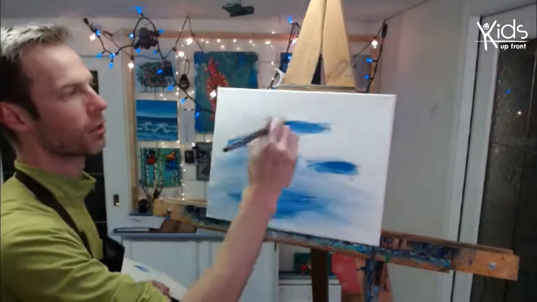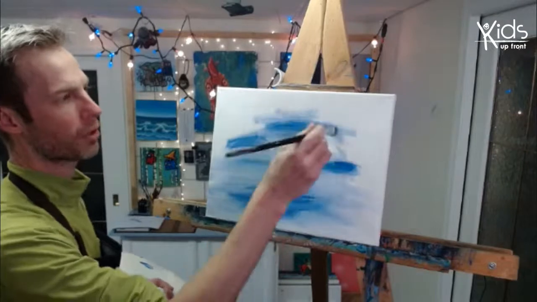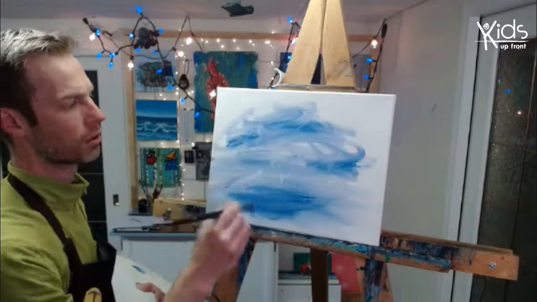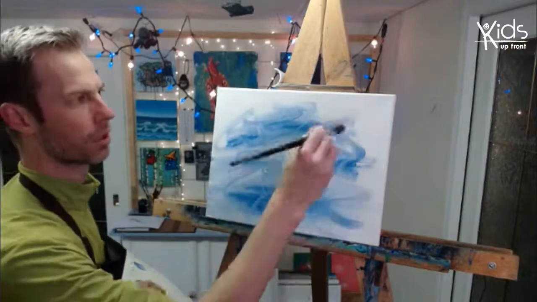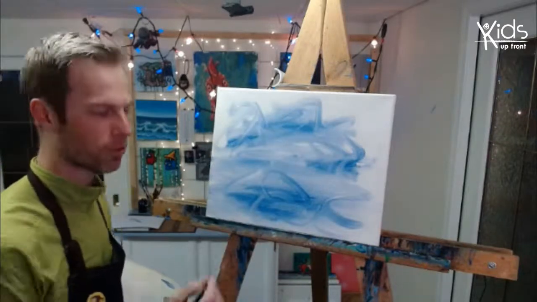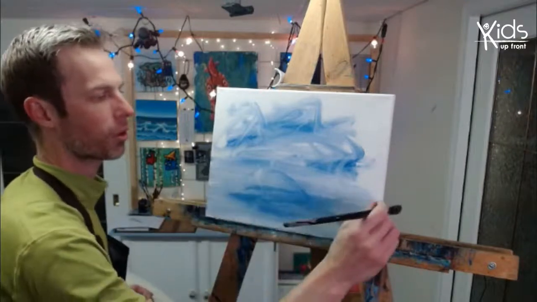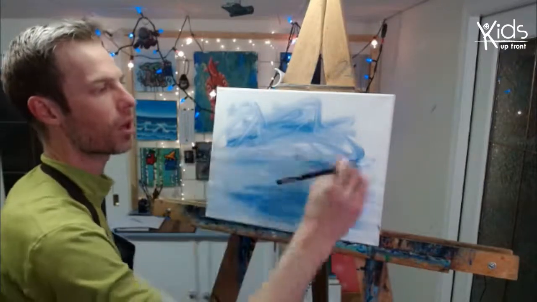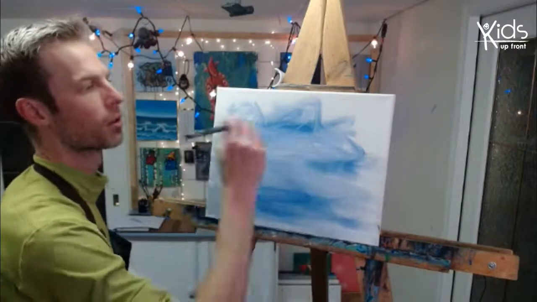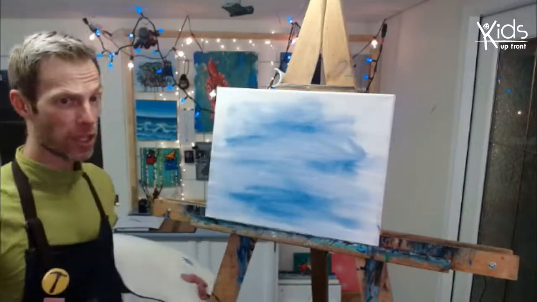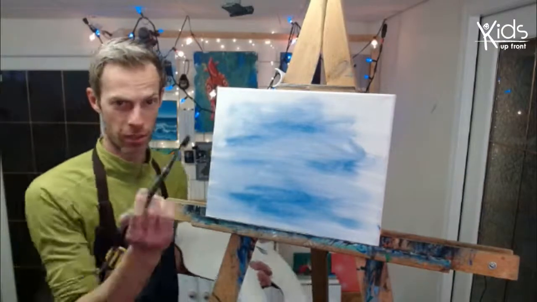And start spreading this around. You can be scribbly with this part. Scribbly. Like that. And then afterwards, just go back and forth, back and forth, back and forth. And it just smooths it all out. There. Nice.